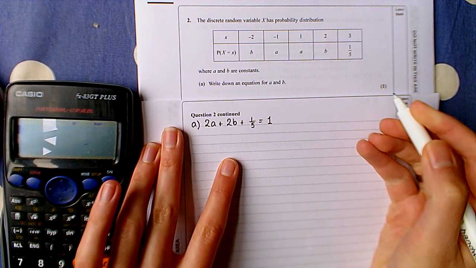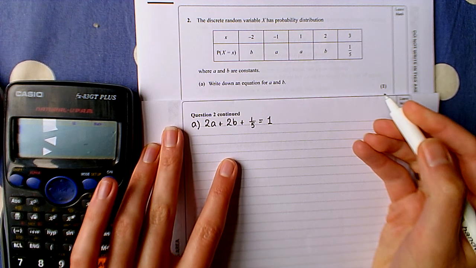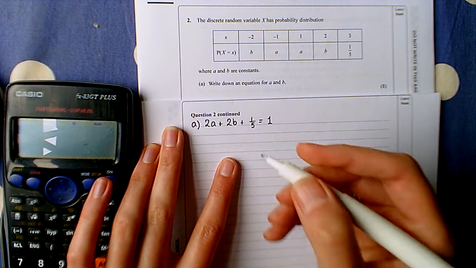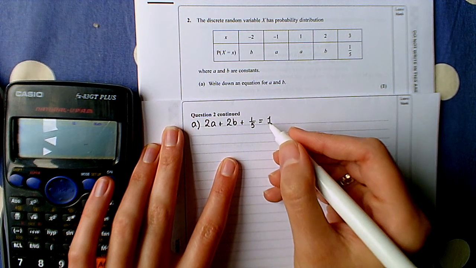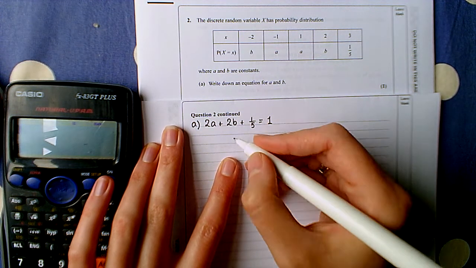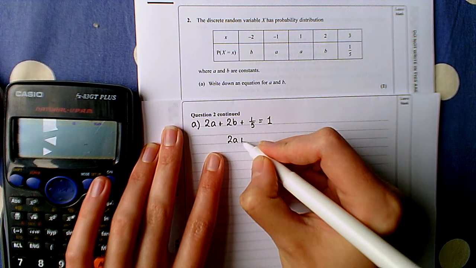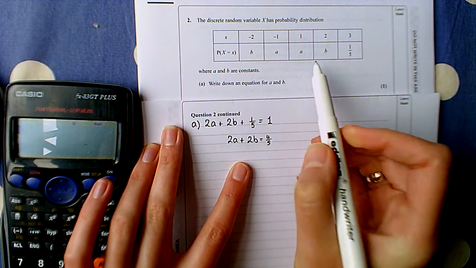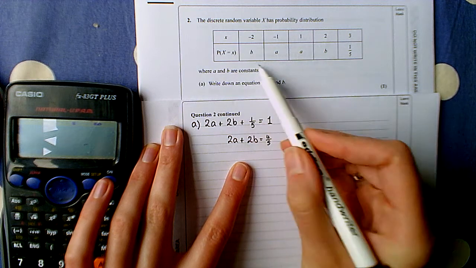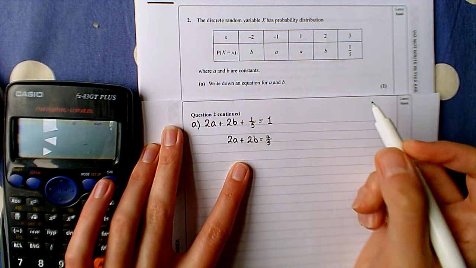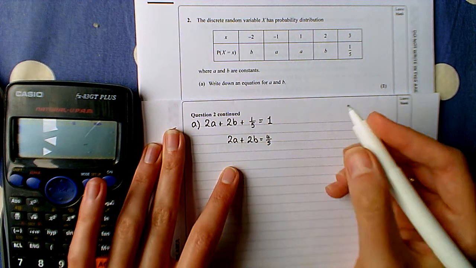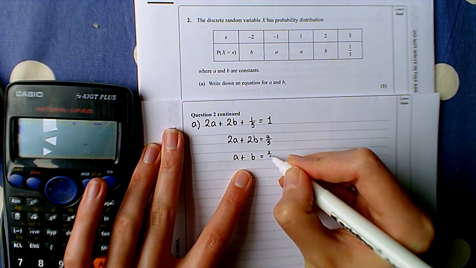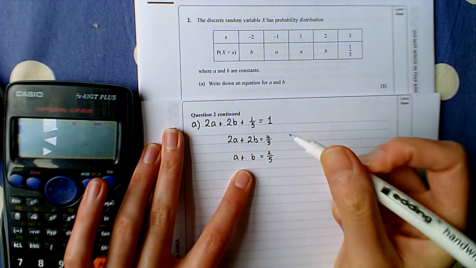Now that's all you have to do to get 1 mark, but personally I'd be tempted to go a bit further than this to really check what it's telling me. If I subtract 1/5 from both sides, I get the fact that 2a plus 2b must equal 4/5, which of course it could. These two plus these two must make 4/5, so that when I add on 1/5 I get to 1 whole. And if I divide through by 2, that's telling me that a plus b must equal 2/5, and of course it must.